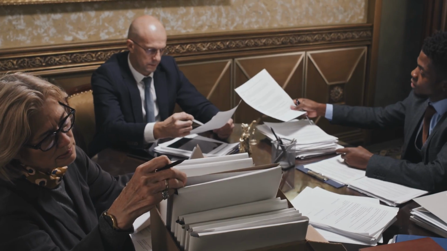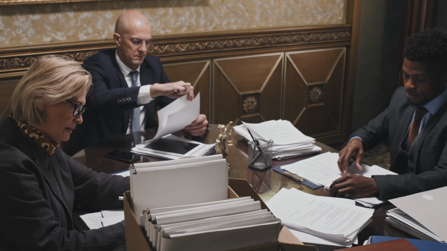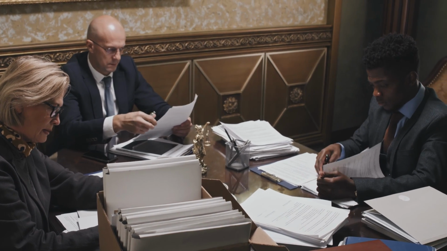You've got to imagine these IRS agents are reviewing dozens, if not hundreds, of these forms a day. They don't have much time to go through it. And so you want to make their jobs easiest so that way you get the best result possible.